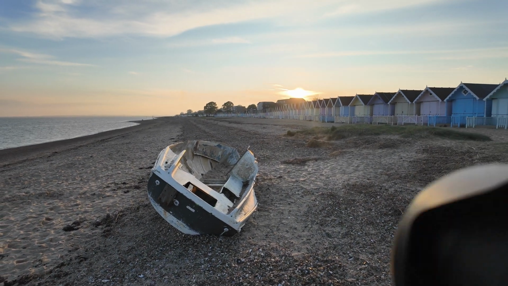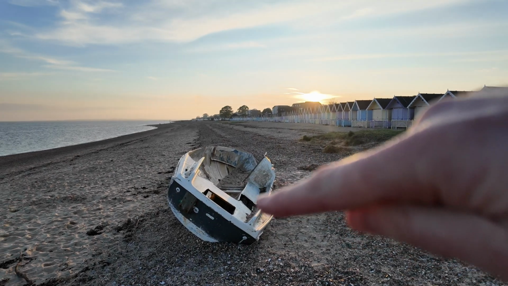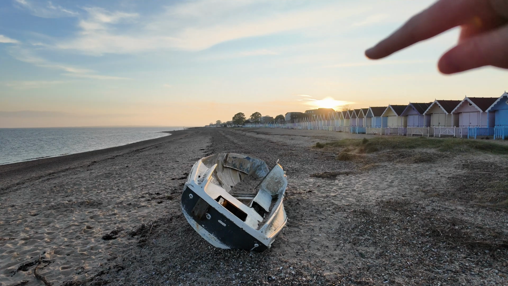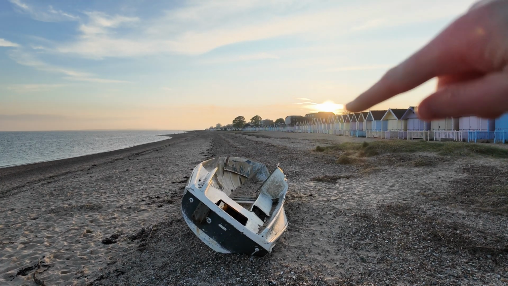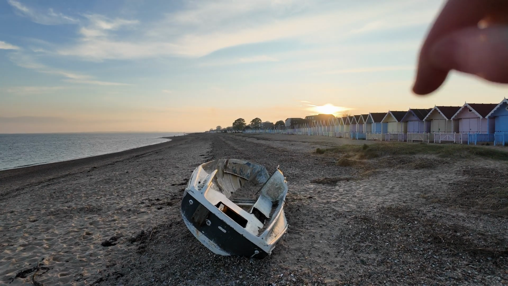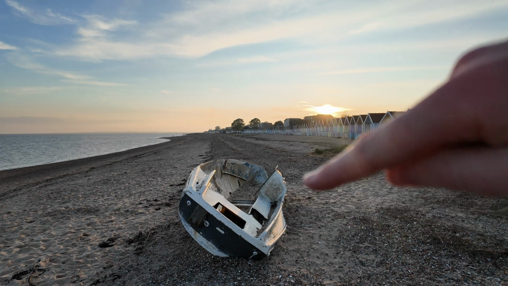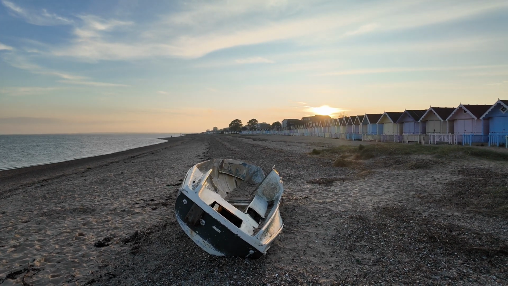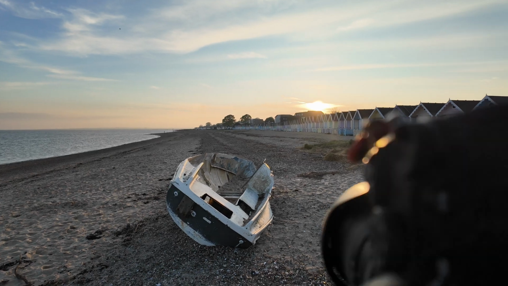So where I'm standing now, I know that if I focus on here, and I'm shooting at f11, I will get everything else in detail, but not too much, not all the way down there. I know just from experience. So what I'm going to want to do is focus just a little bit towards the front of the boat or over the boat, and then I know that will get everything in there.